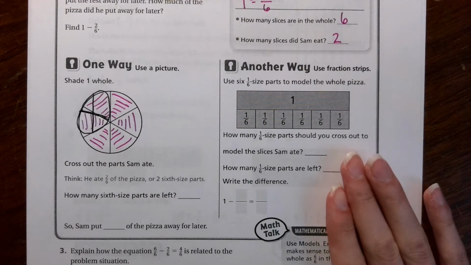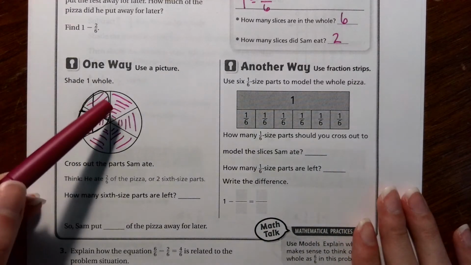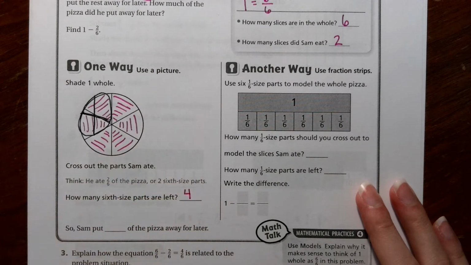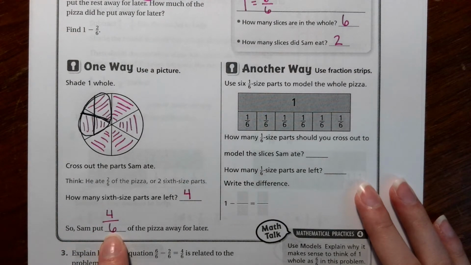How many sixth-sized parts are left? Well, I'm counting the shaded parts that are left. 1, 2, 3, 4. So there's 4 left. So Sam put 4/6 of the pizza away for later. It's still out of the same amount of slices.